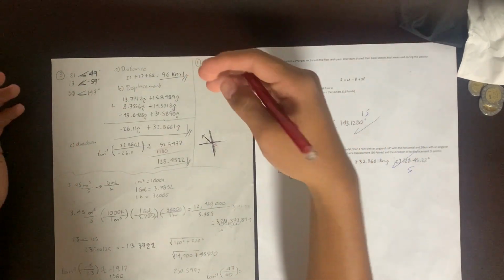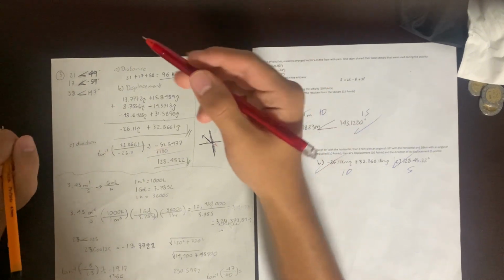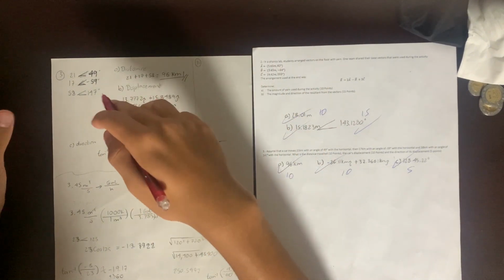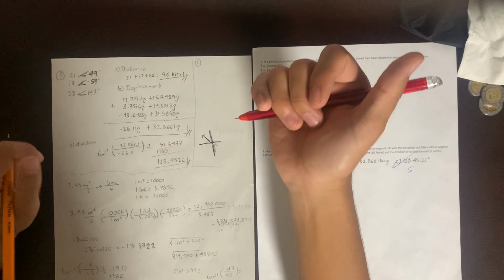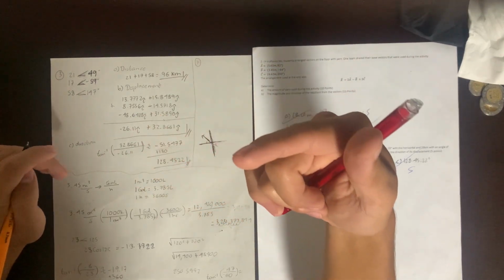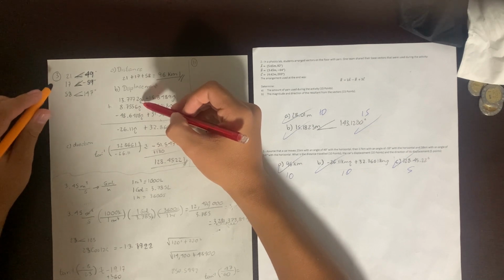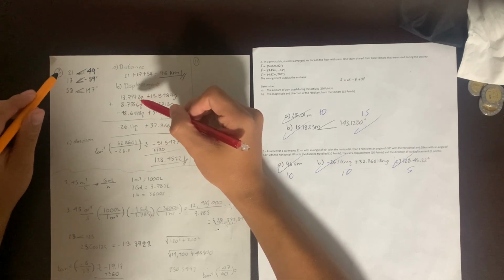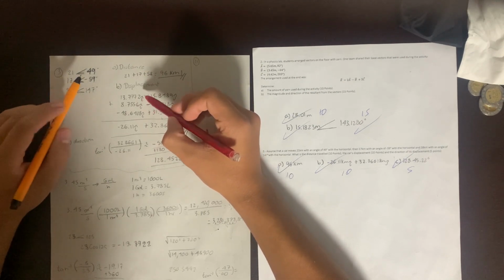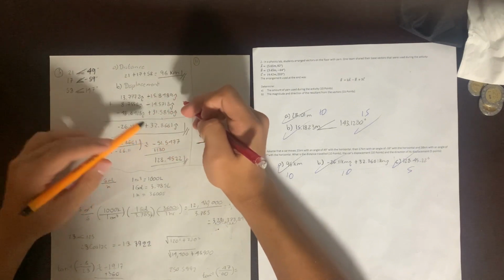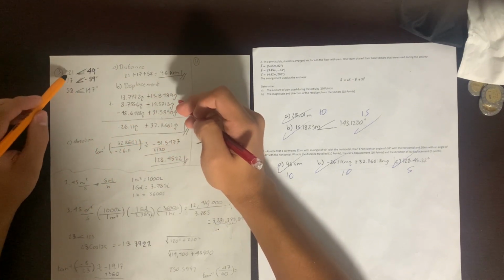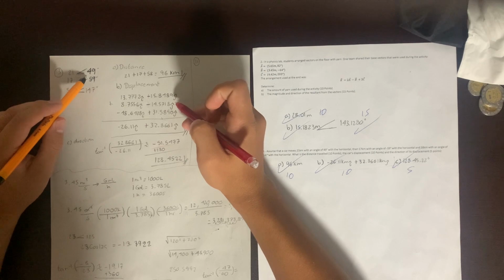This can be done again by multiplying the magnitude times cosine or sine times the degree. So to get I, for example, for the first one, we'll need to get 21 times cosine of 49, and to get J, we'll have to multiply 21 times sine of 49.